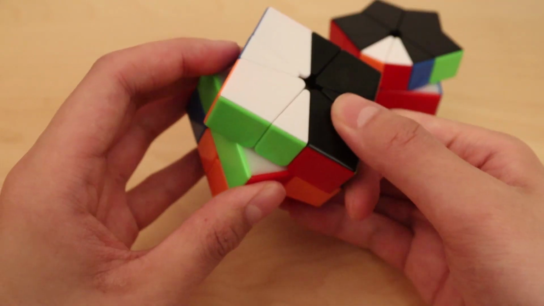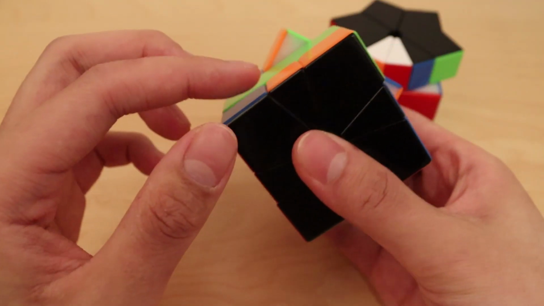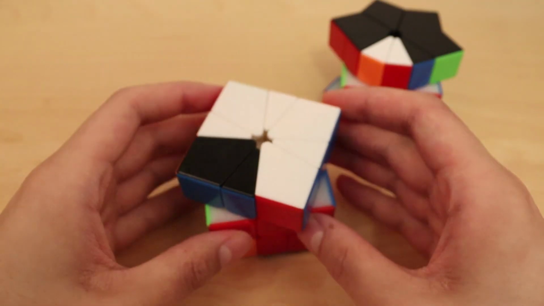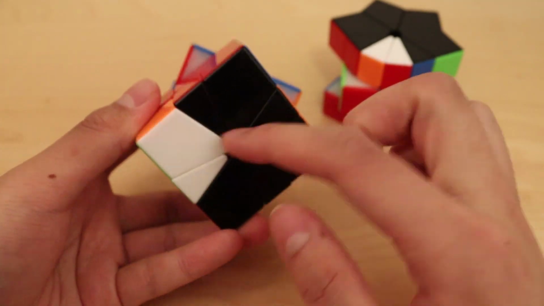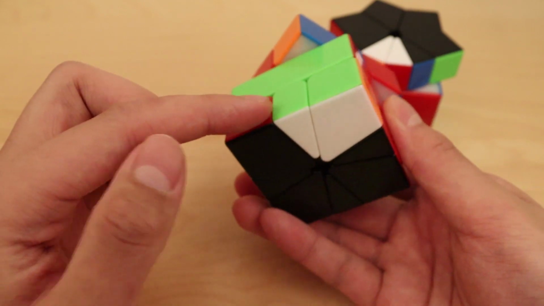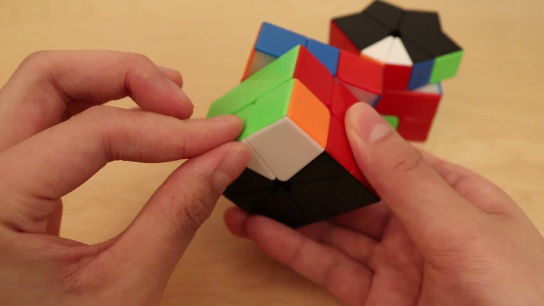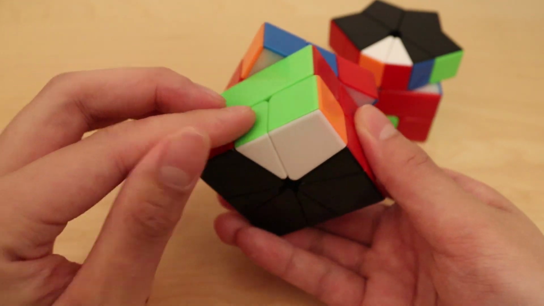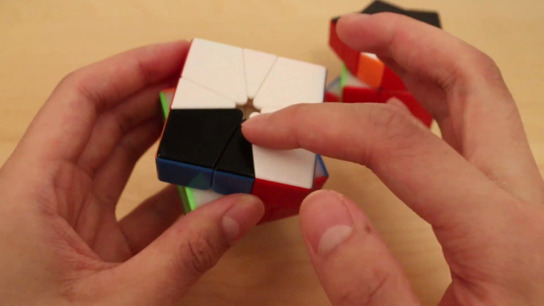So do CO, look ahead to the EO, and you know that this piece will be the same as before. However, if the white piece is on the left side, you start getting some problems because you have to turn the D layer, which means you have to turn this EOP piece, which is not good. The solution is to not get this piece on the top layer.